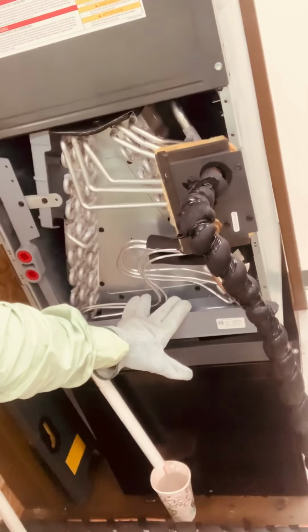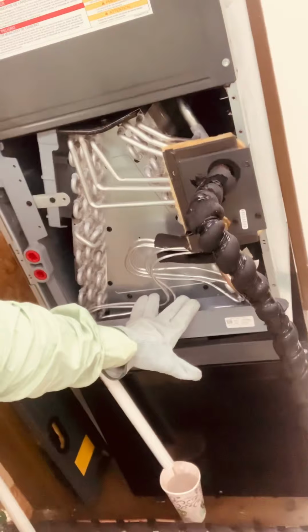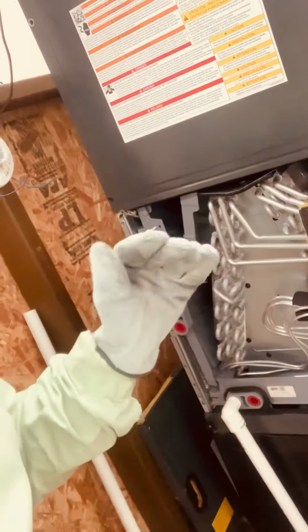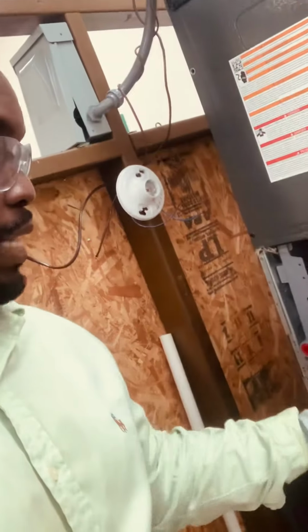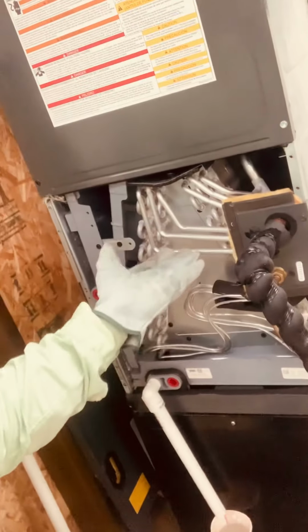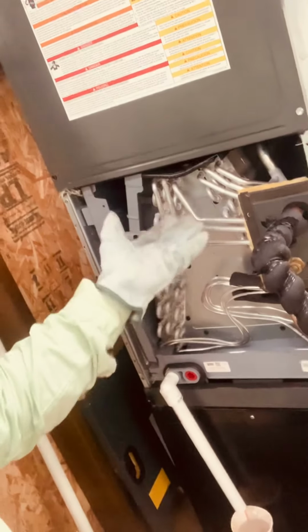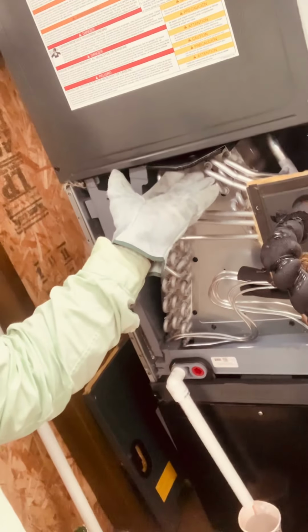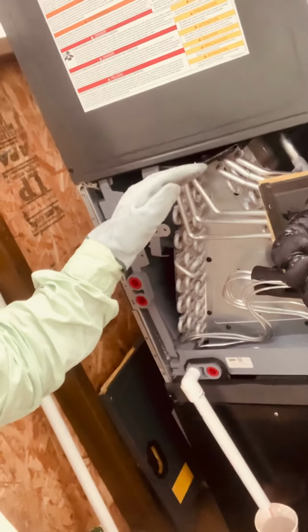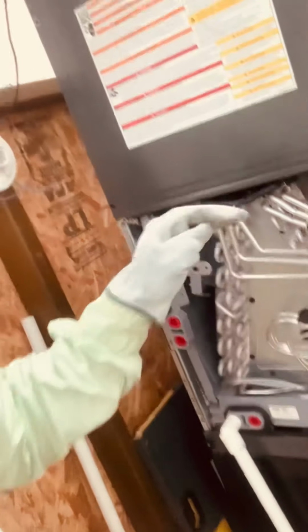By the time it leaves the metering device, it's at 75% liquid, 25% vapor. It's a flash gas. By the time it gets midway, we're at 50% liquid, 50% vapor. When it gets to the top of the coil, we're at 100% vapor. We should be at 100% vapor.